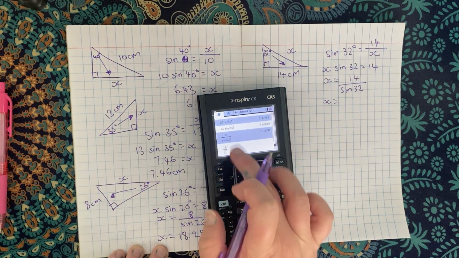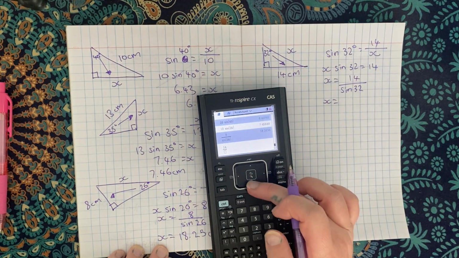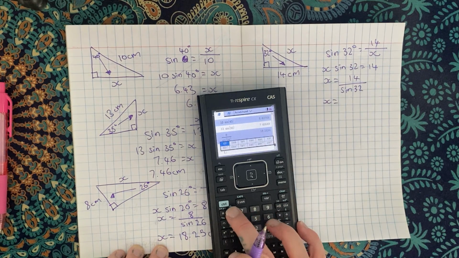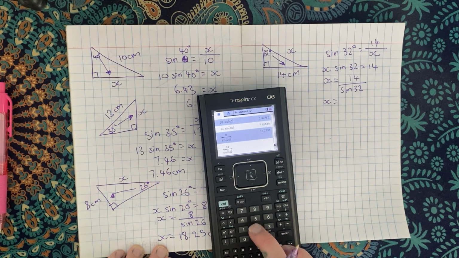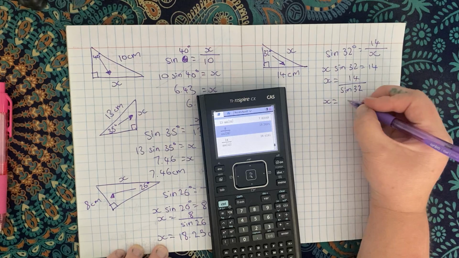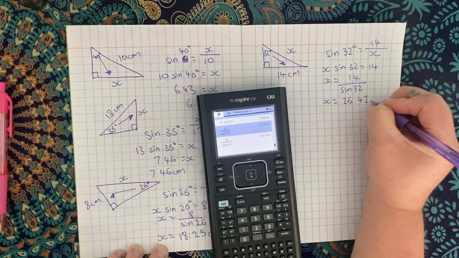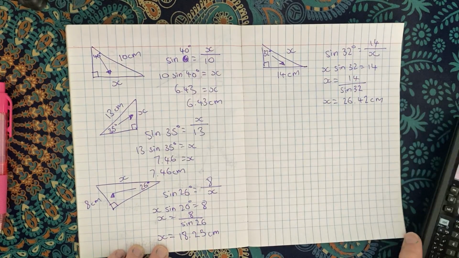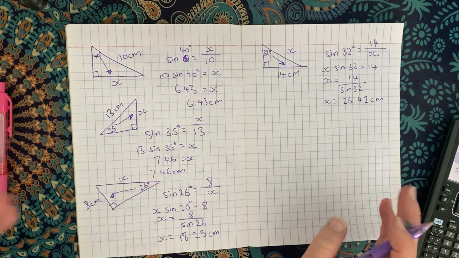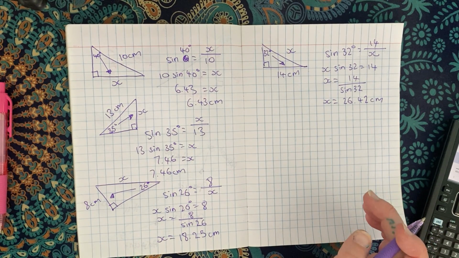If you don't have a fraction option on your calculator, that's okay. Remember, fractions mean division, so you can just type it in as a division. And I get 26.42. Great. Okay, now that you've learned how to use sine, you will know how to do all of the others.